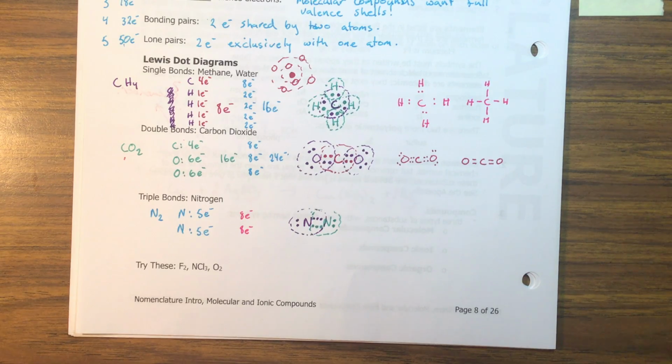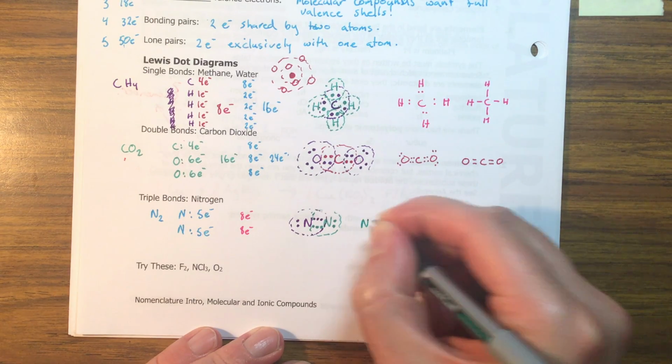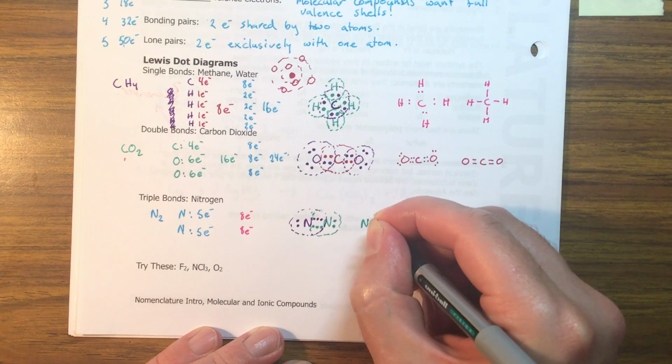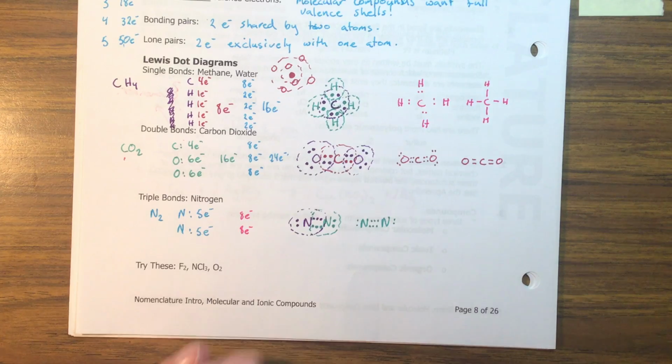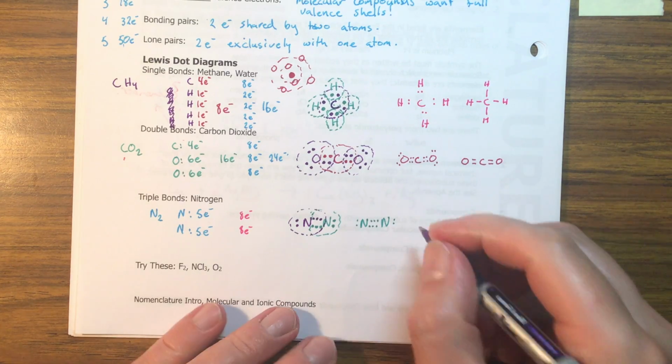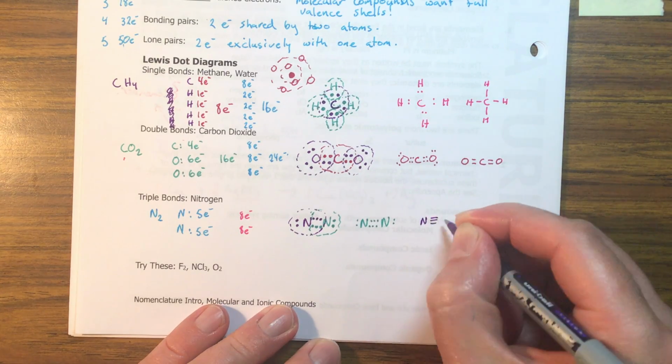So we would draw it like this, the Lewis dot diagram. N, then 1, 2, 3 shared, 1, 2, 3, and a lone pair on each, 1, 2. It's a triple bond. So it would be N triple bonded there.